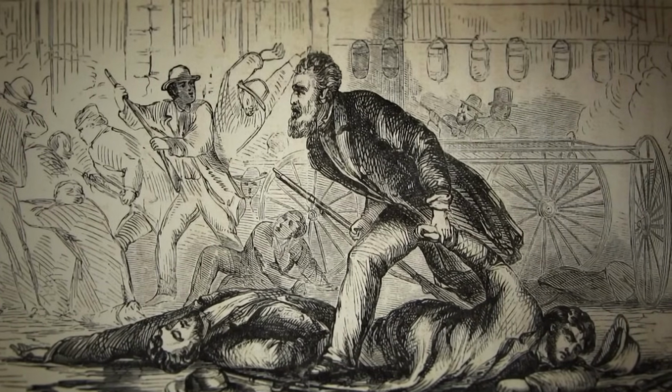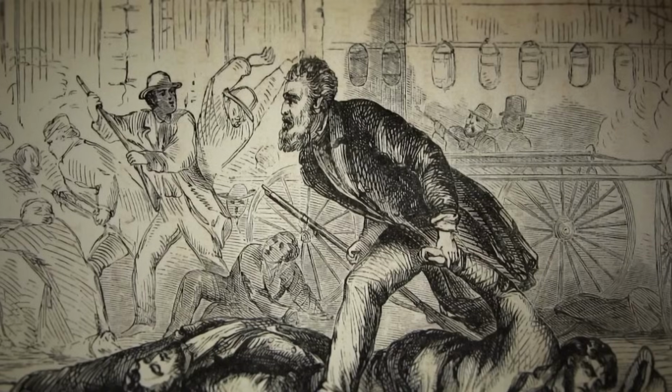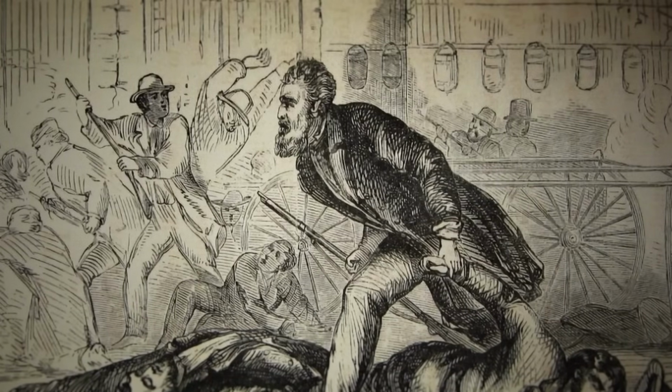John Brown is a necessary figure in American history. He is as necessary as Lincoln was necessary. We didn't need them to live. We needed them to do what they did.